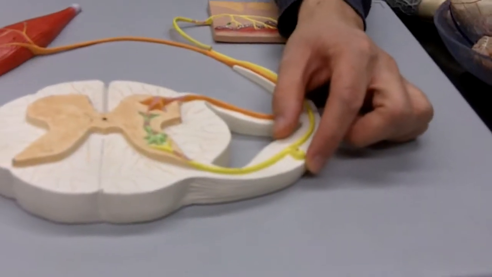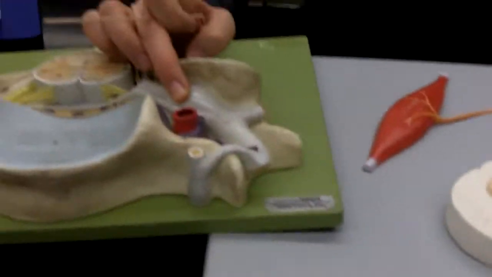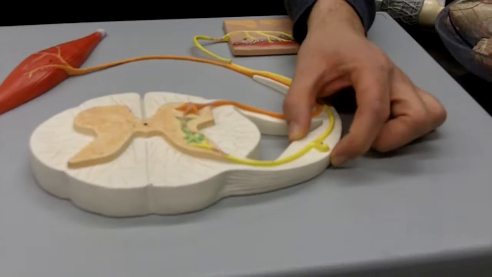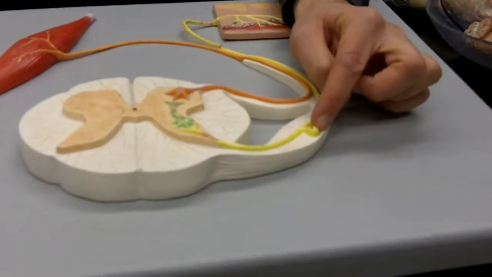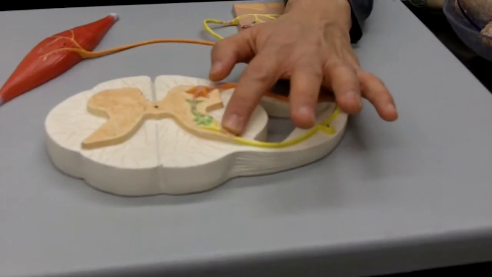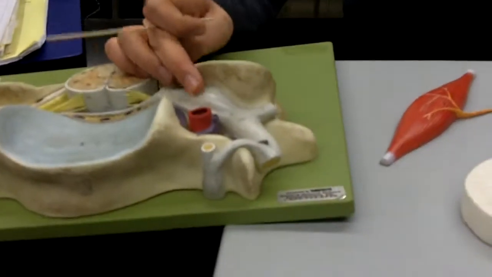So I can actually look at it on the same side. This is the dorsal root ganglion on this model. Okay? So remember, that's where the cell bodies are going to be for those pseudo-unipolar neurons that come in through the dorsal side of the spinal cord. So this is the dorsal root ganglion.